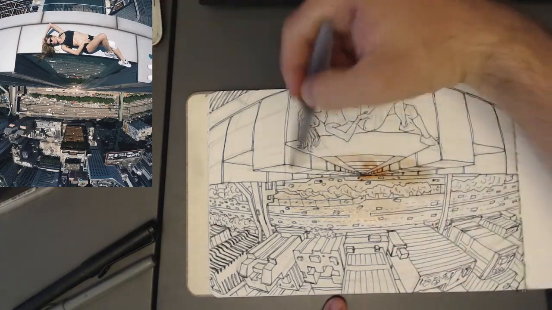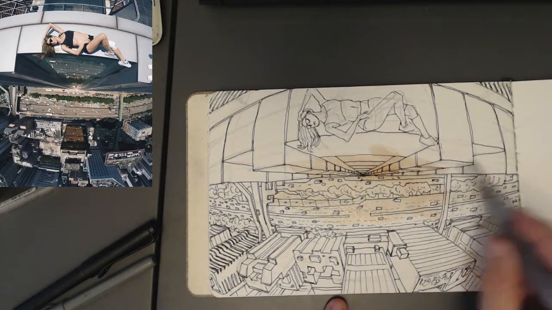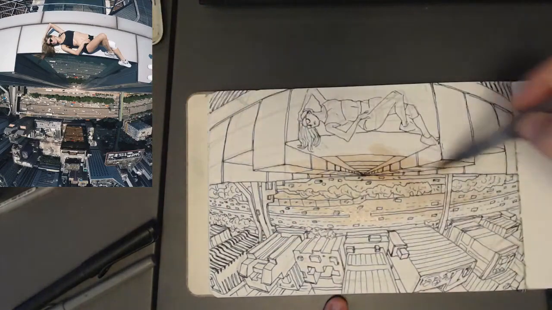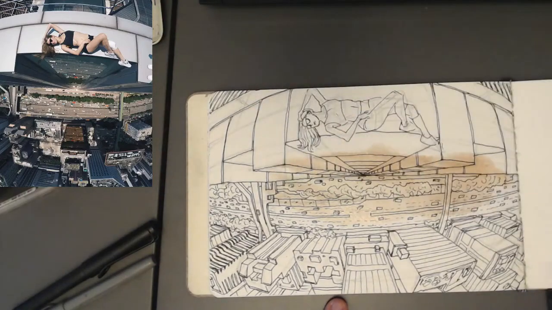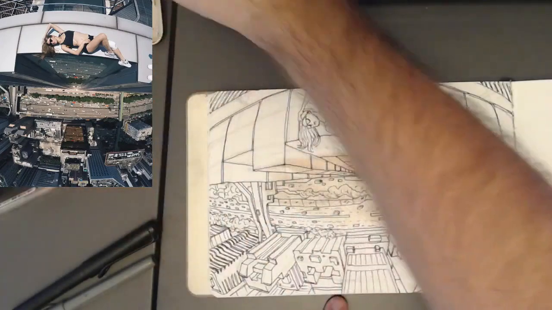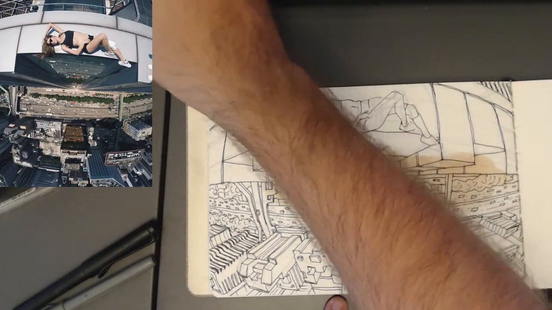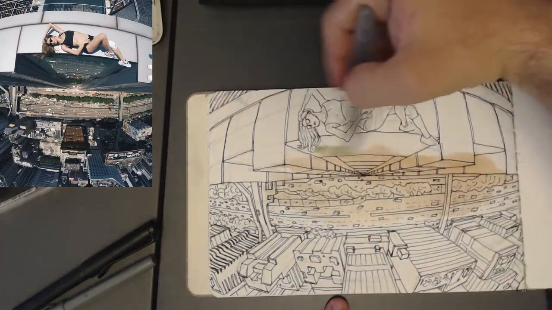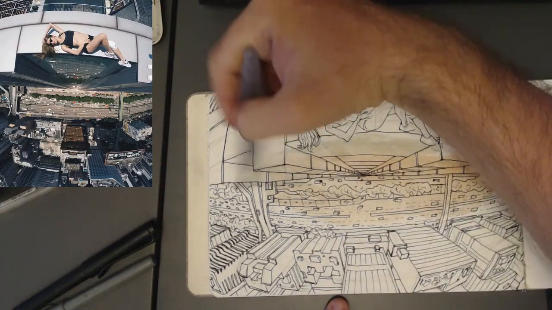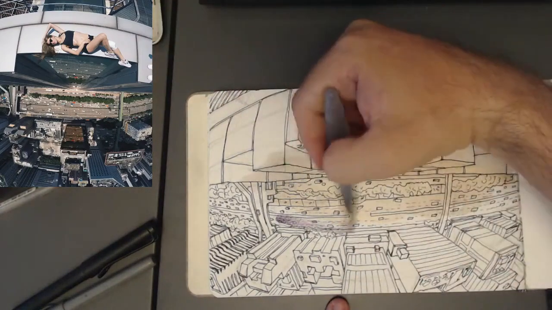We have a little yellowish in the center, and here it will be more purplish.